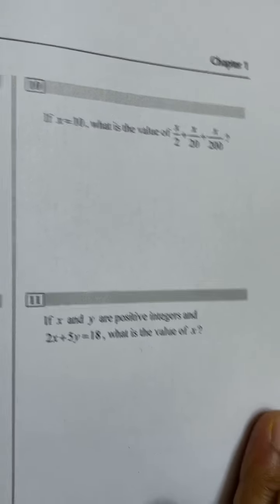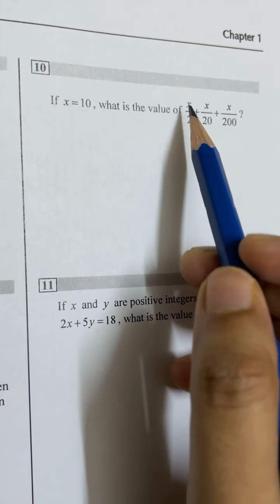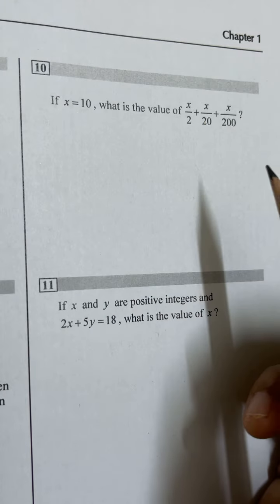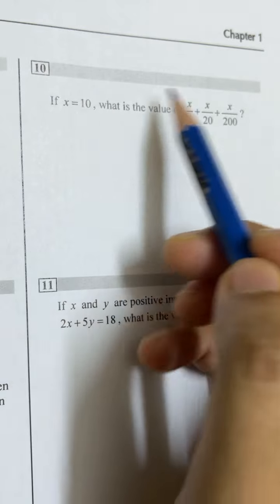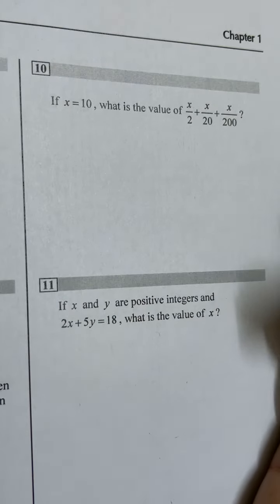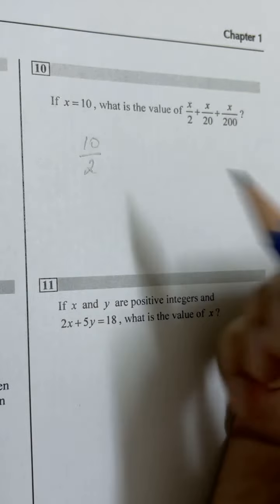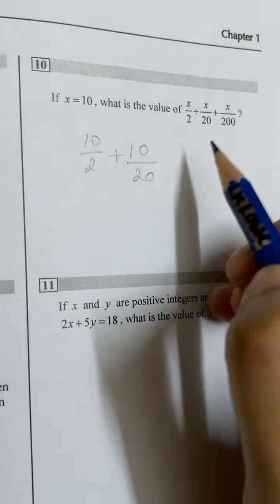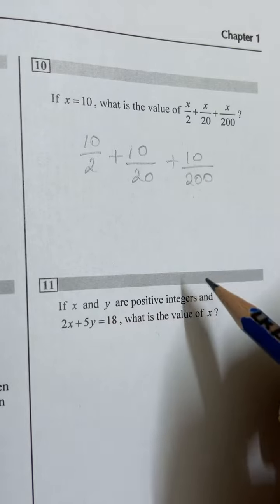If x is equal to 10, what is the value of x over 2 plus x over 20 plus x over 200? So we are going to solve this. Just put the 10 in place of x, and we're going to solve that. That's 10 over 2 plus 10 over 20 plus 10 over 200.